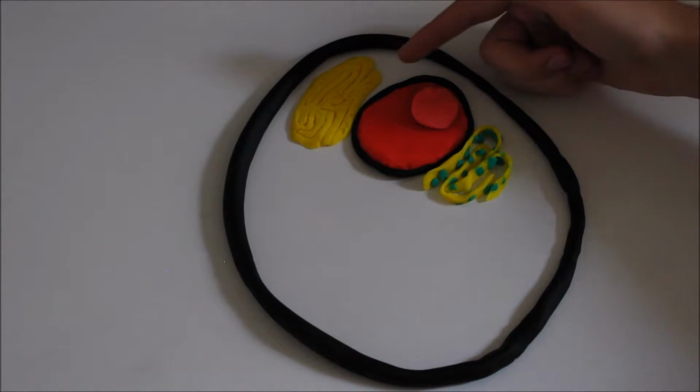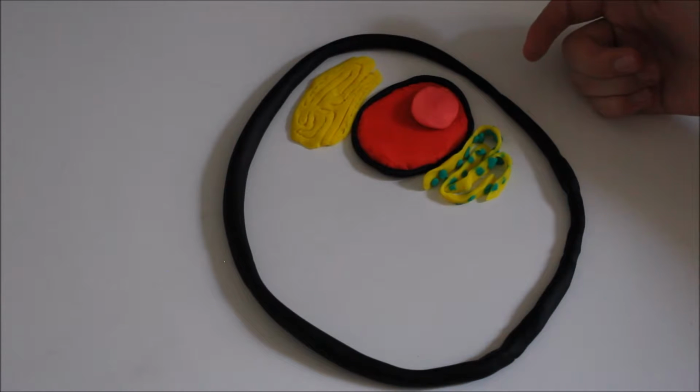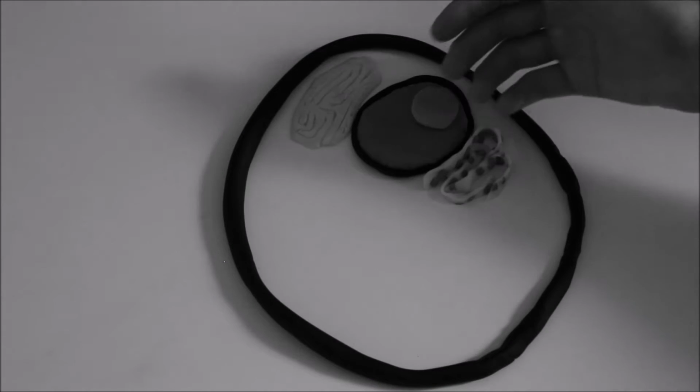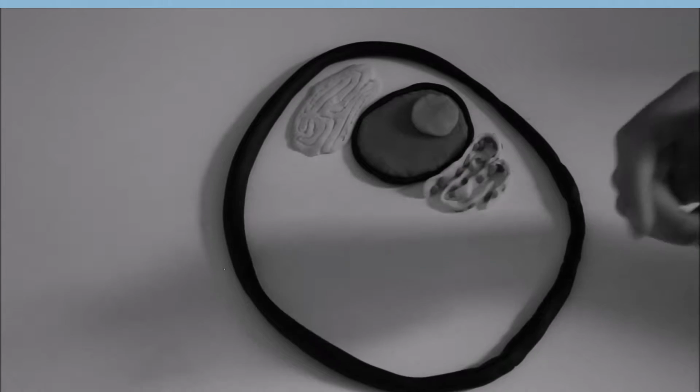The smooth endoplasmic reticulum is a continuation of the nuclear cell membrane and has varied functions depending on the type of cell. It will control the amount of calcium released during cell contraction. And in a liver cell, it will break down lipid-soluble toxins.